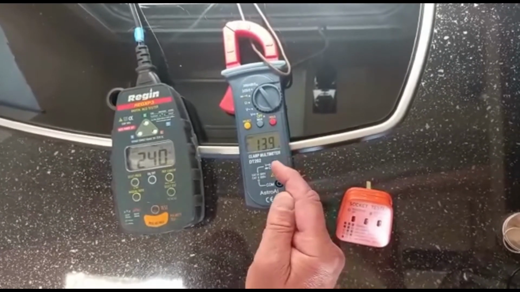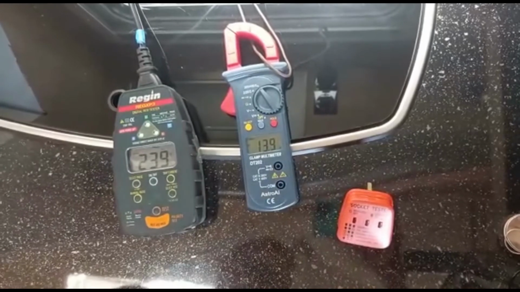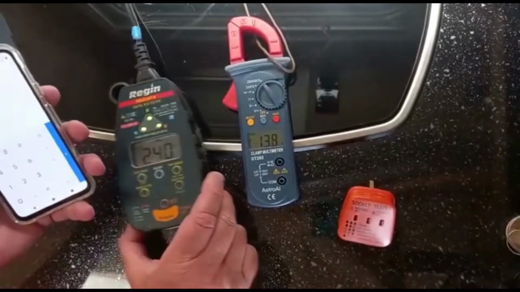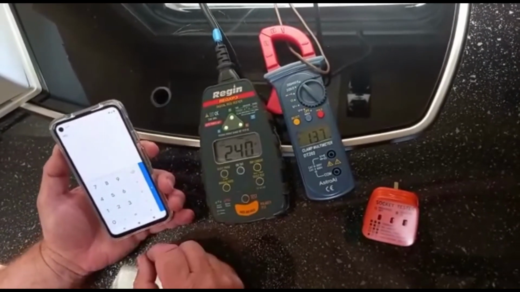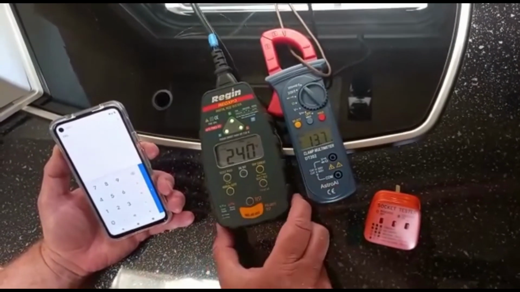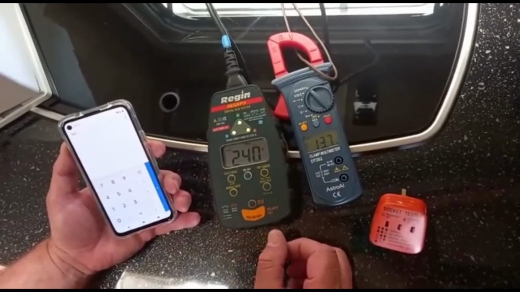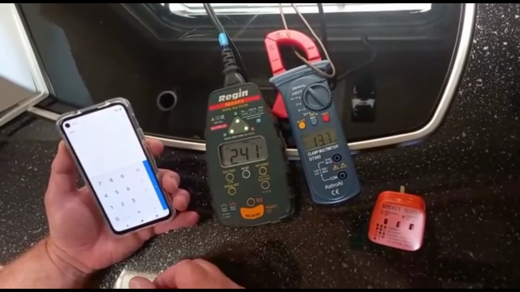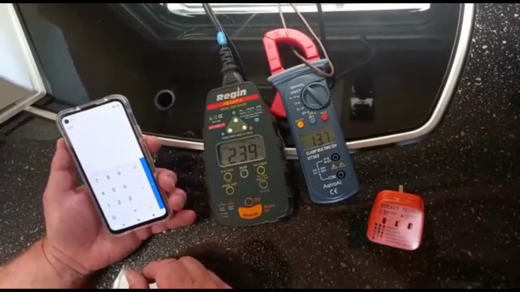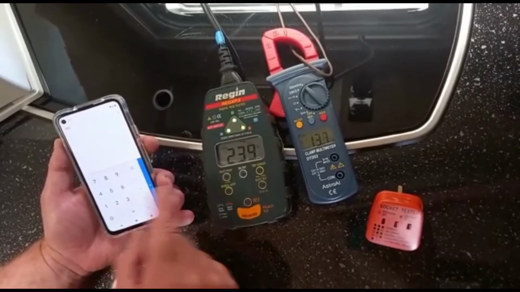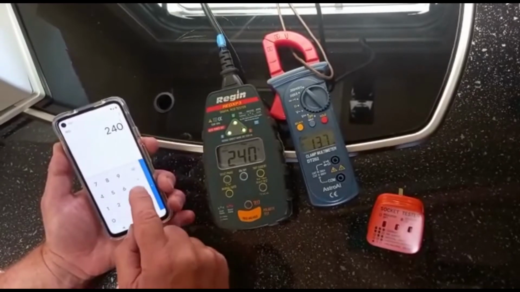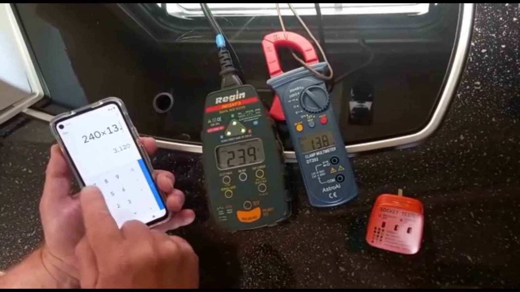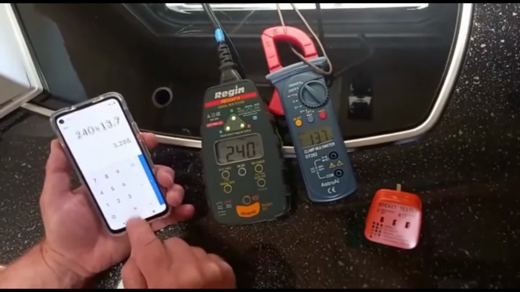Just to show you the calculation that we would do, here's the telephone with a calculator on it, and we're going to look at how many watts are being drawn by this particular heating system. So if we say we're on 240 volts, we times that by 13.7 amps.